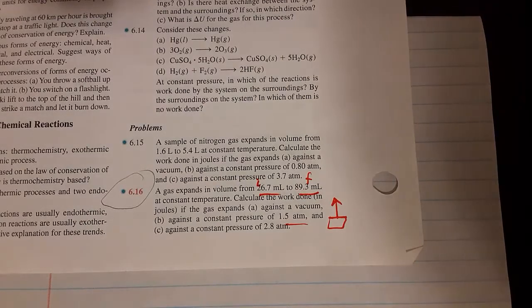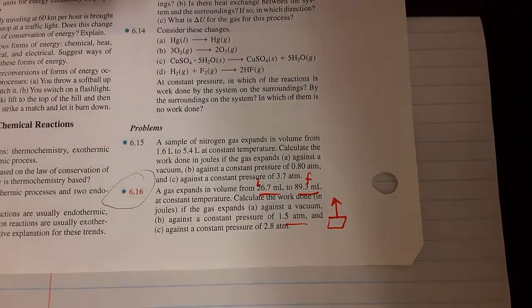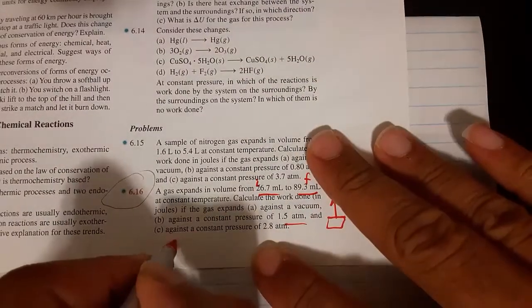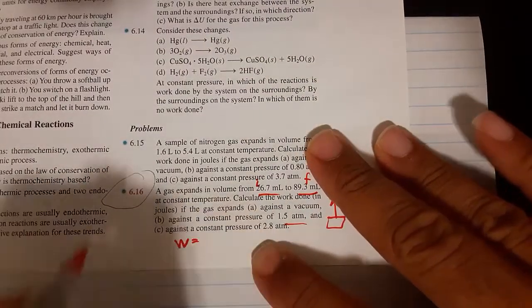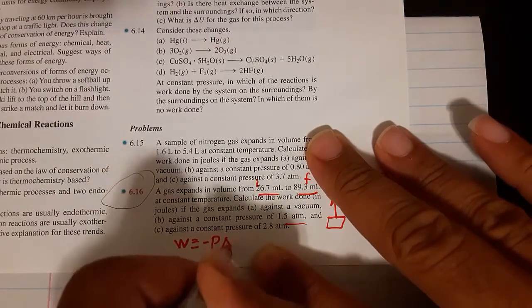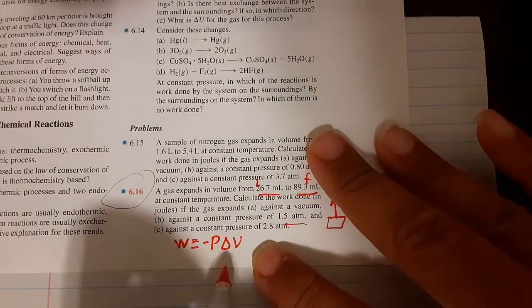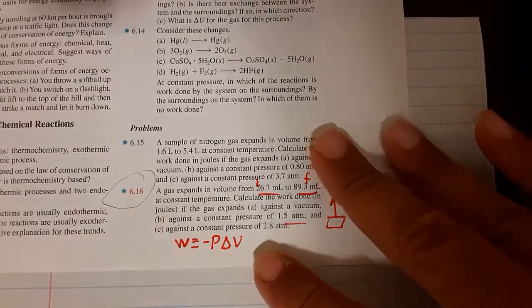So anytime a gas expands or compresses, there is pressure. There's a change in the pressure, and also there's work done. So the equation here is the work done by a gas is going to be negative the pressure, because that's what happens when a gas expands or contracts. There's a change in pressure. Negative pressure times the change in volume.